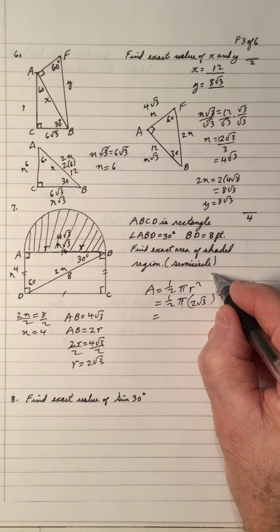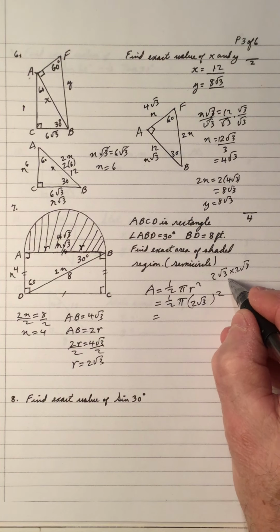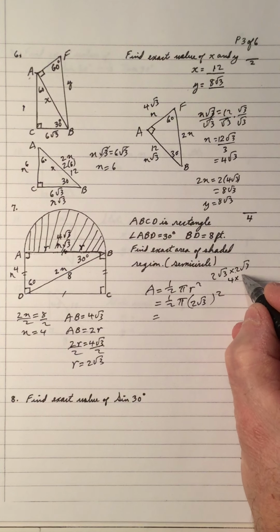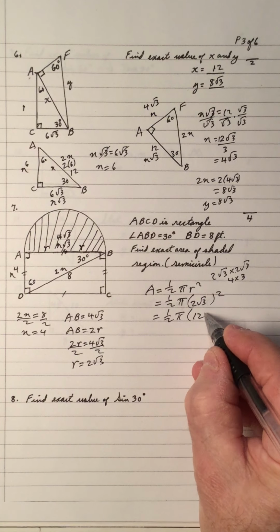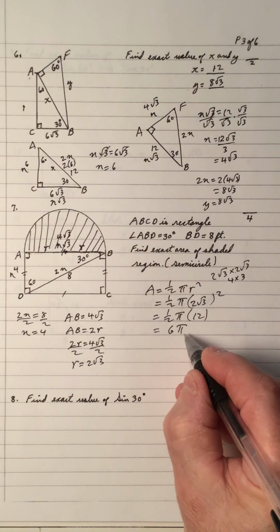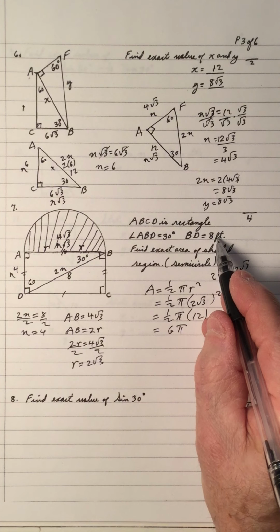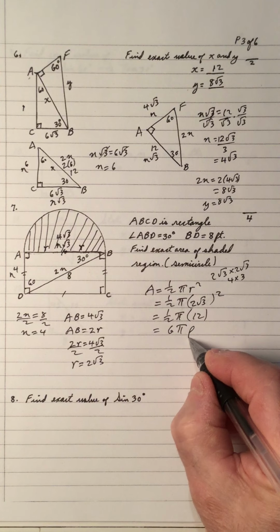And again, 2 root 3 times 2 root 3, 2 times 2 is 4, root 3 times root 3 is 3, so 2 root 3 squared is 12, and half of 12 is 6, so that's 6 pi, and the unit is in feet, so the radius is in feet, and so the area is in square feet.